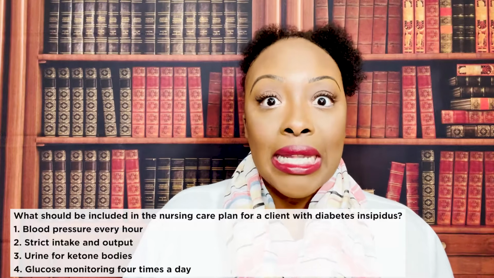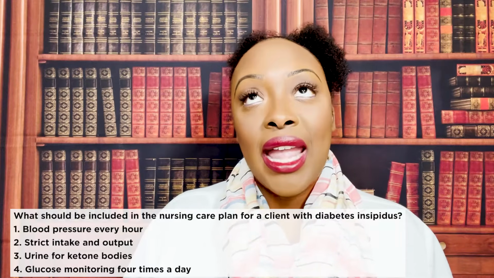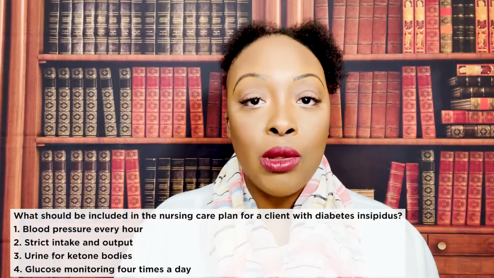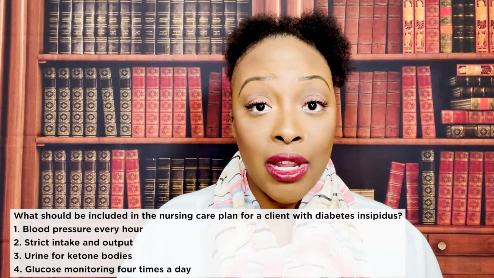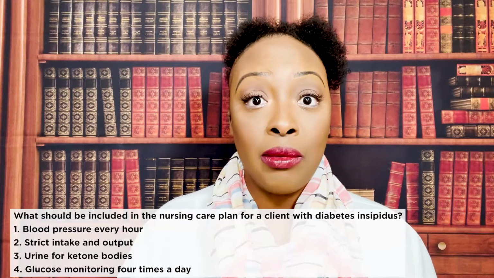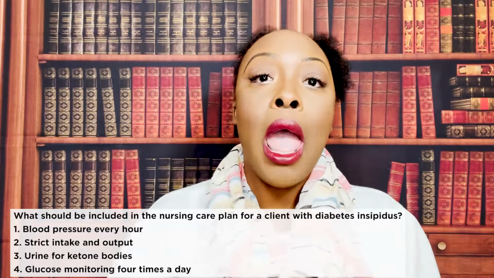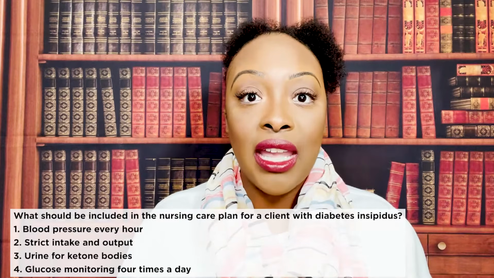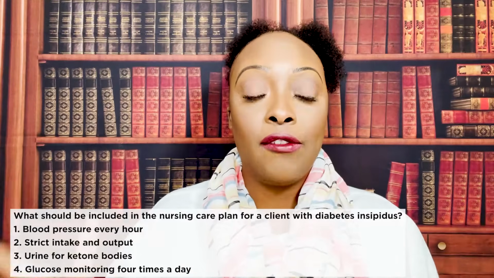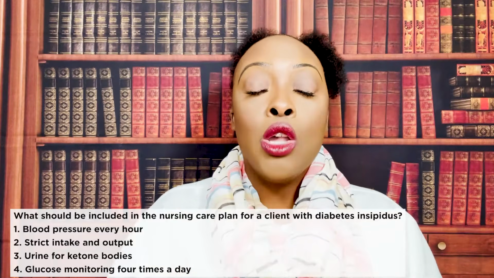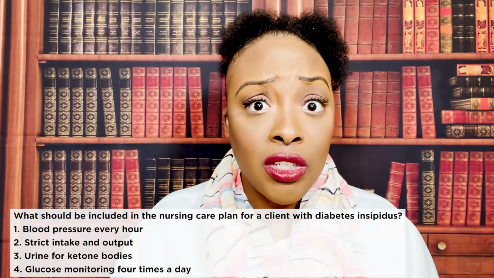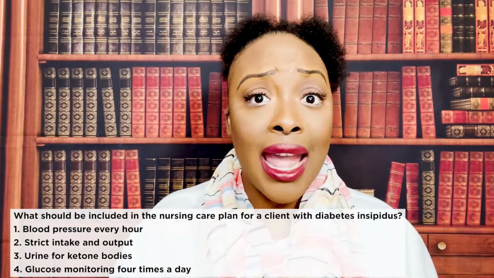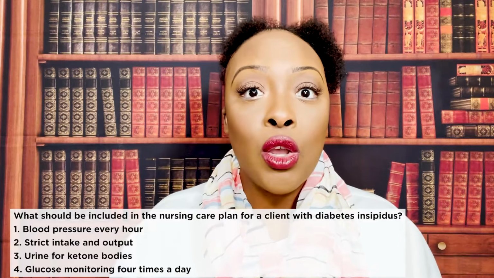So what's happening in diabetes insipidus, the patient has excessive amounts of urine that they're producing. Why? They don't have enough antidiuretic hormone. Remember, ADH, that's what keeps the patient holding on to their fluids. But since this patient doesn't have enough ADH, they're just releasing all of that fluid. Here's what's so crazy, guys. So the patient's getting rid of all their fluids, which is putting them at risk for dehydration, right? We're worried about their fluid and electrolyte status. That's why we're doing strict I&O.